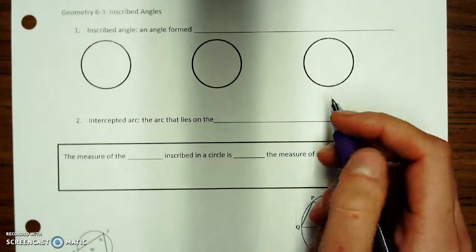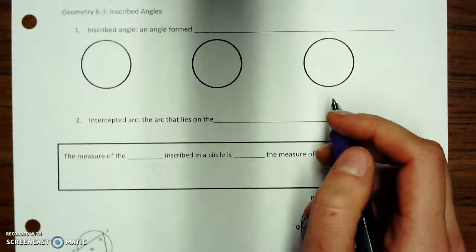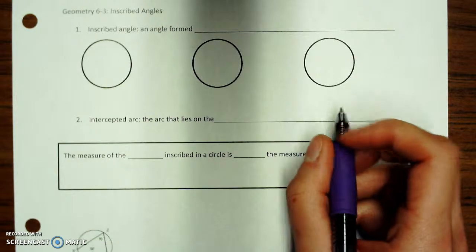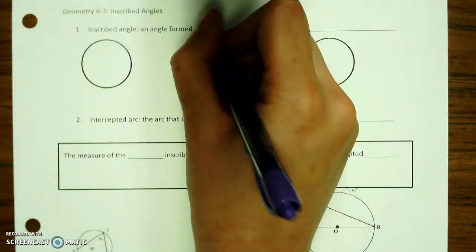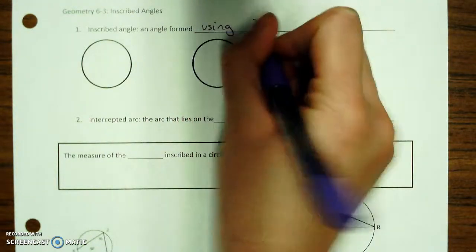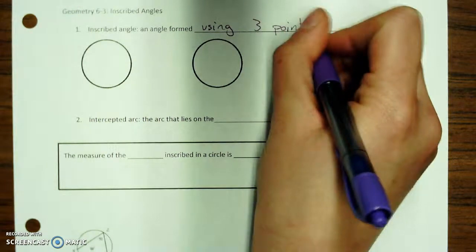And before we begin, of course, we're going to have to define what an inscribed angle is. An inscribed angle is formed using 3 points on a circle.